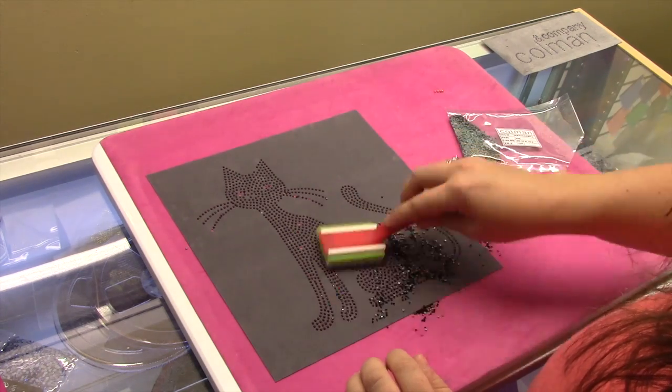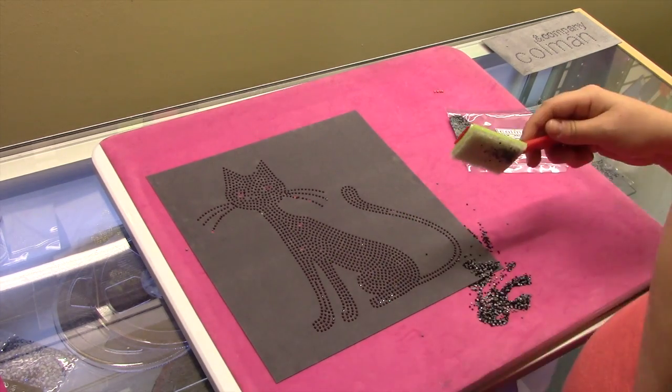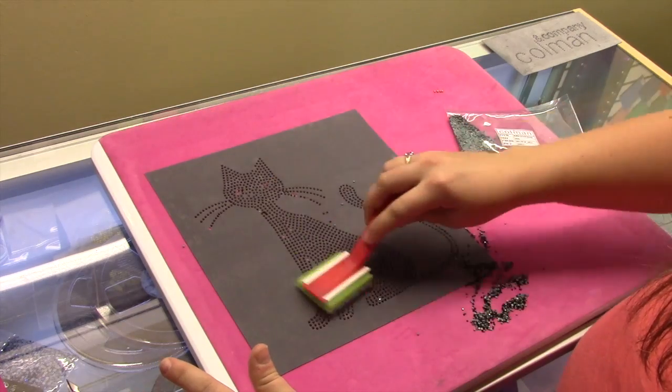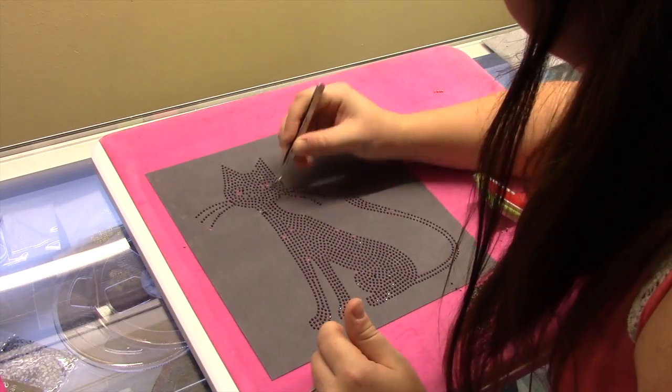Let Brittany wrap this up and we'll go ahead and show making the transfer and moving on to actually putting it on a garment.